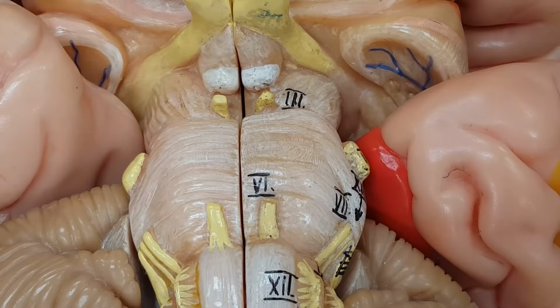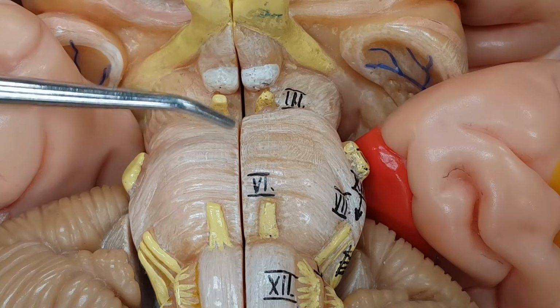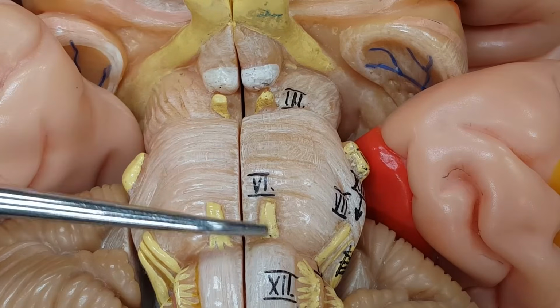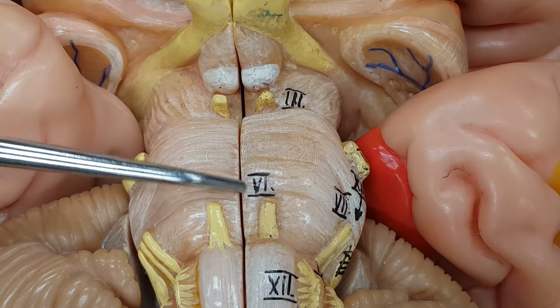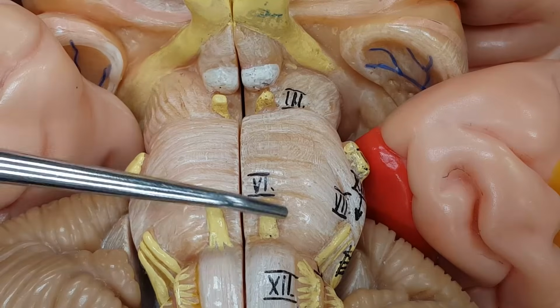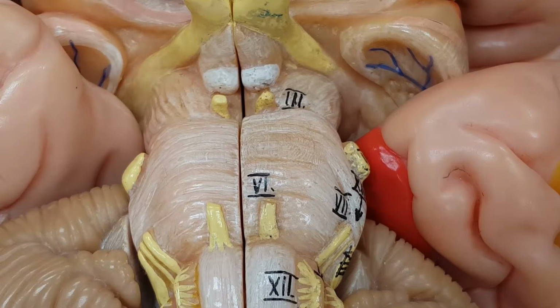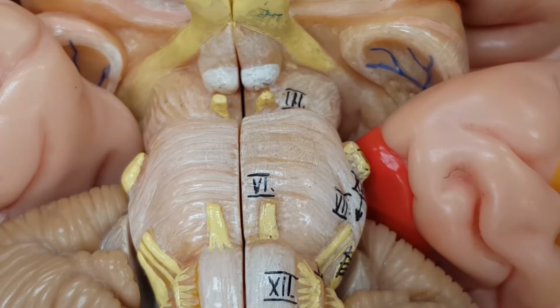And look at this nice view we have right here. Let's jump down to the bottom of the pons. What Roman numeral is that? 6, these two. What cranial nerve pair is number 6? The abducens. Certainly. See how it works? Let's keep looking.